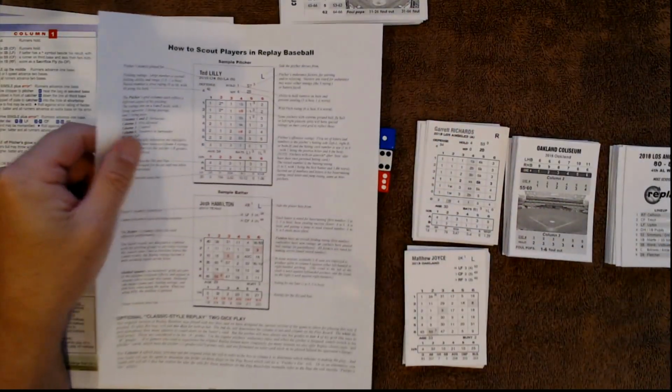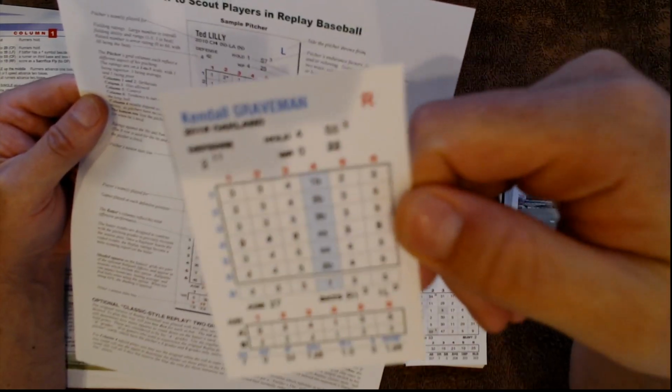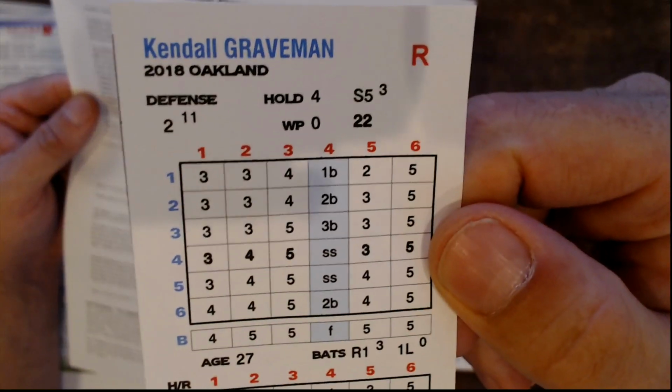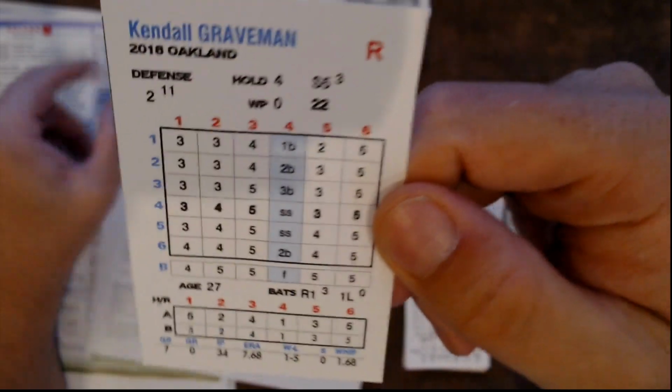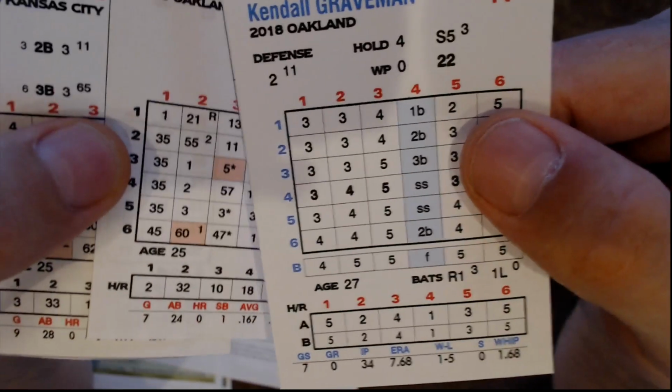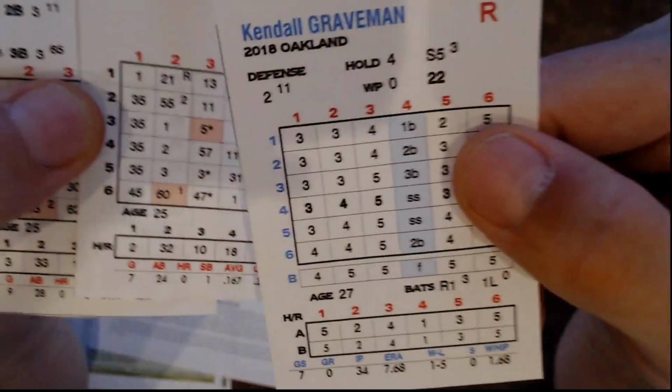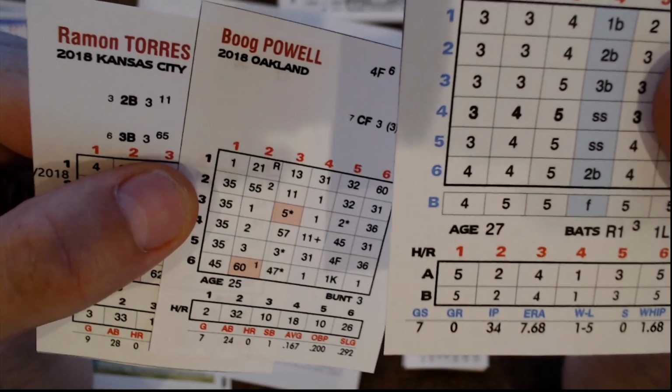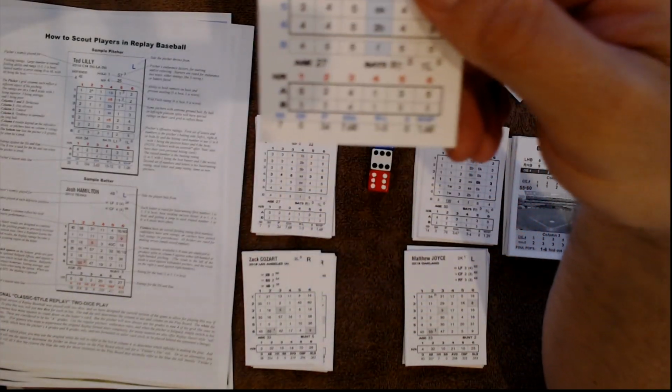If you print everything out in color, as I've done on a couple of pages here, the pitchers are going to be blue and your batters are going to be red. So the batting cards will be in red and your pitcher cards will be in blue, so they're easy to tell apart. Let's look at the pitcher's card and go over what you see on the card.